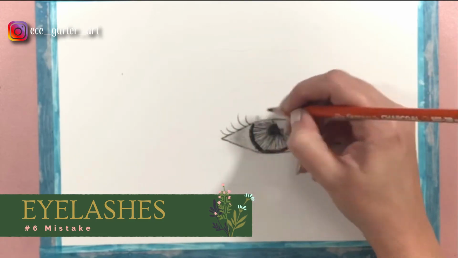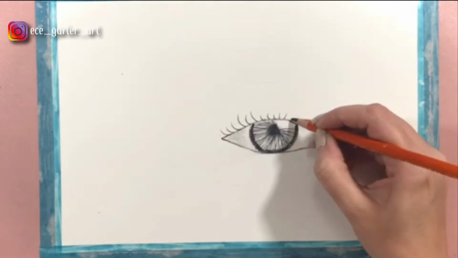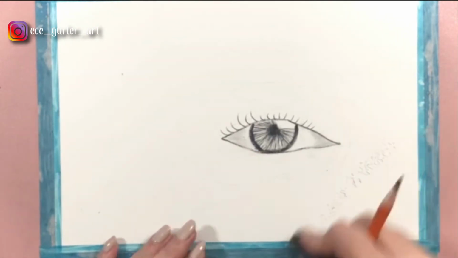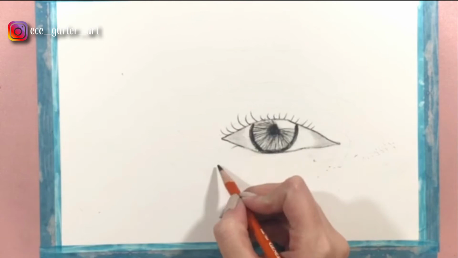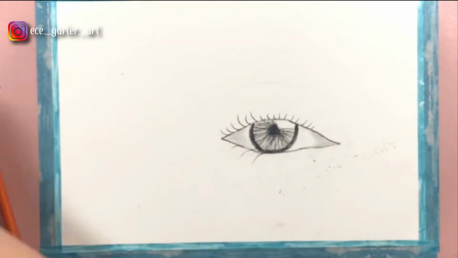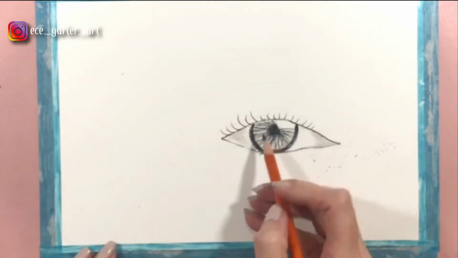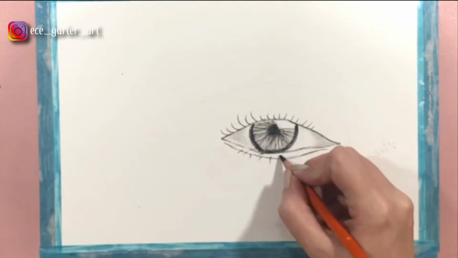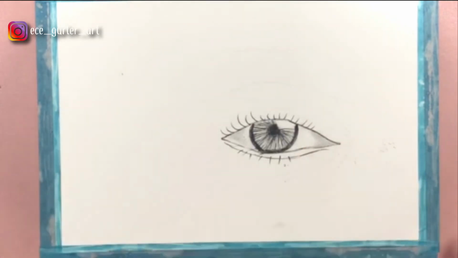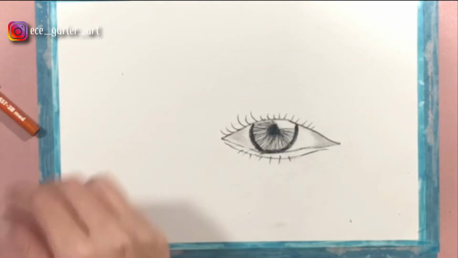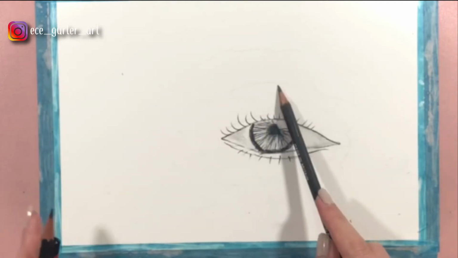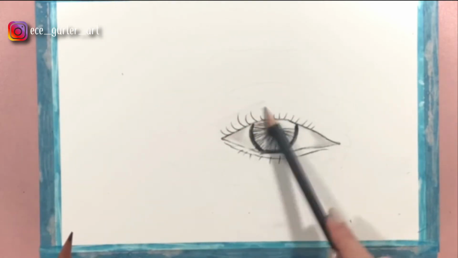Another mistake I see, the eyelashes. A lot of artists draw them equal length and with equal intervals. That's never the reality, guys. If you look at your own eyelashes in the mirror closely, you will see that they have different lengths and they are apart from each other. Sometimes they are on top of each other, so they are different. Everybody has a different style as well. In order to draw realistic eyelashes, you need to again look at your reference photo.